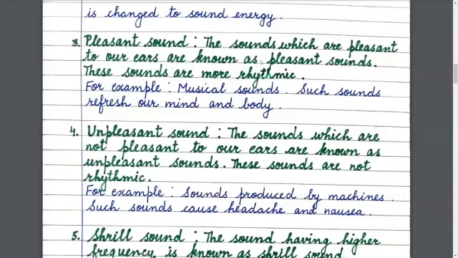Number three, pleasant sound. The sounds which are pleasant to our ears are known as pleasant sounds. These sounds are more rhythmic. For example, musical sounds. Such sounds refresh our mind and body.